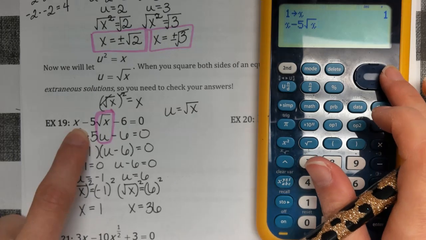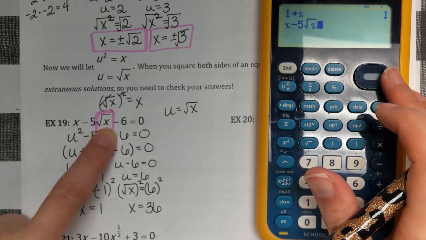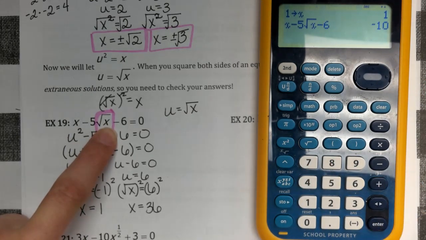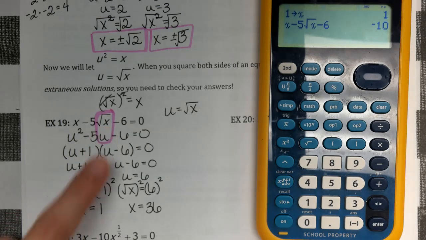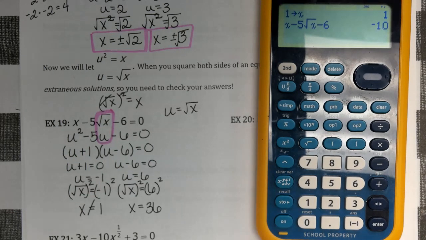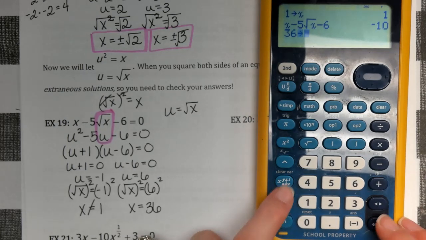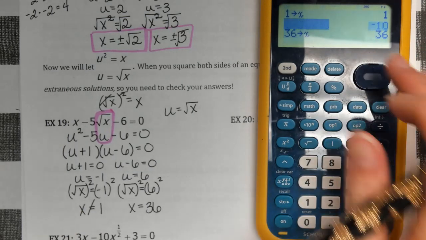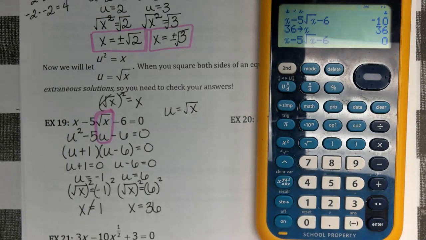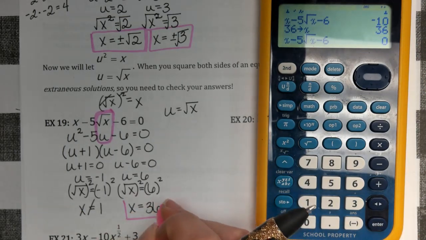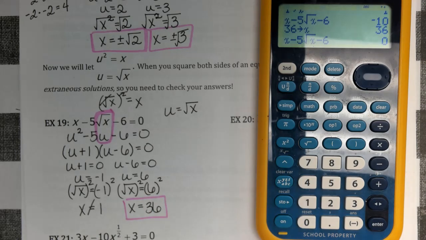Make sure you get out of the radical using your right arrow. Minus 6. It doesn't give me 0. So it's extraneous. Okay? And then I'm going to take 36, store for x. That gives me 0. So x equals 36 is my answer.